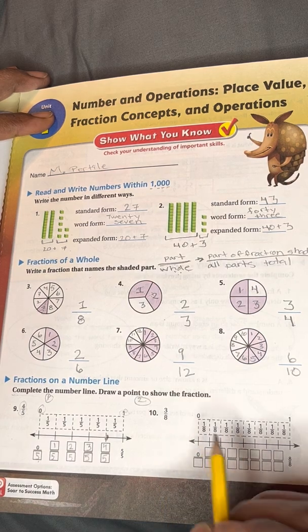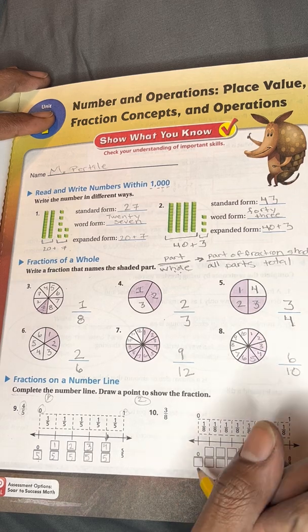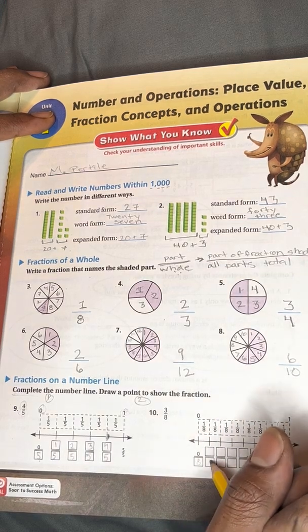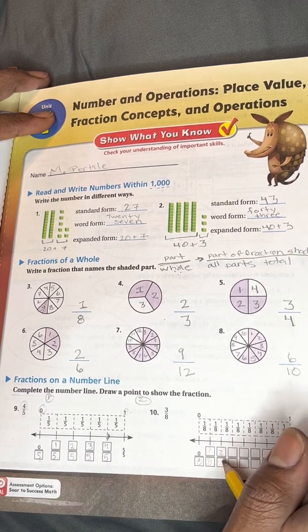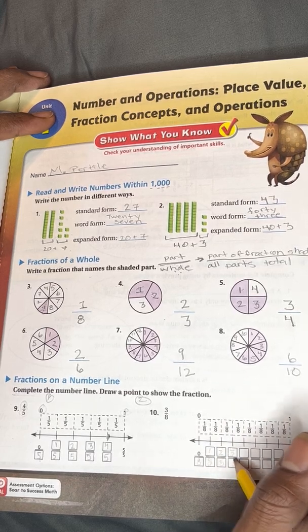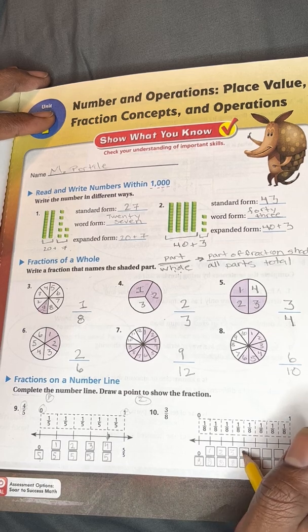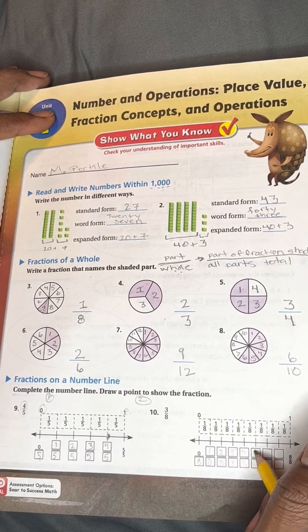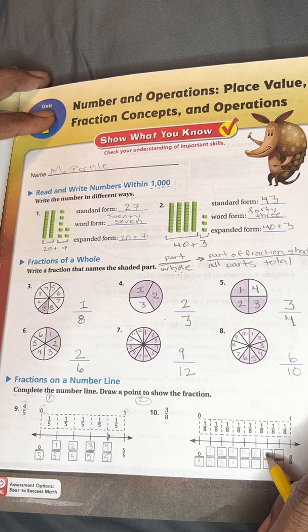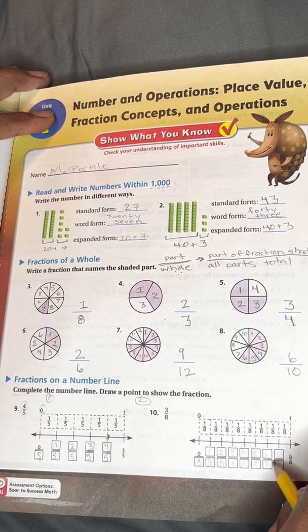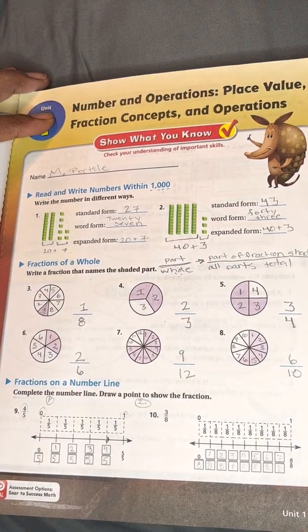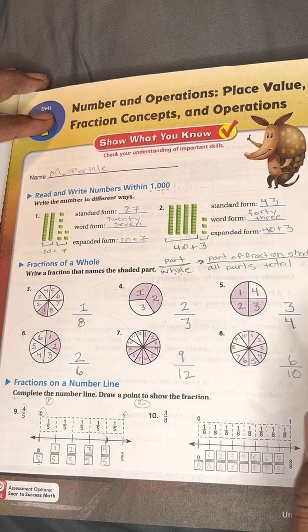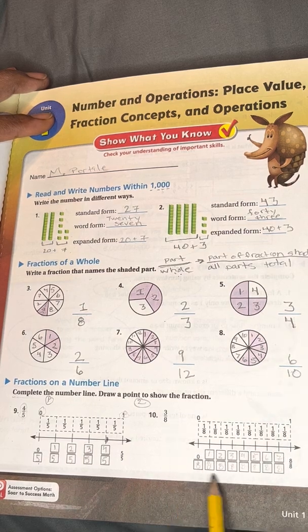Let's move on. Here we have eighths. Same thing here: 1 eighth, 2 eighths, 3 eighths, 4 eighths, 5 eighths, 6 eighths, 7 eighths. Okay, that was the first set of instructions.